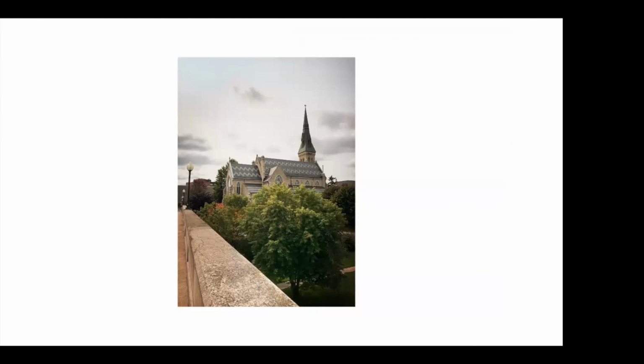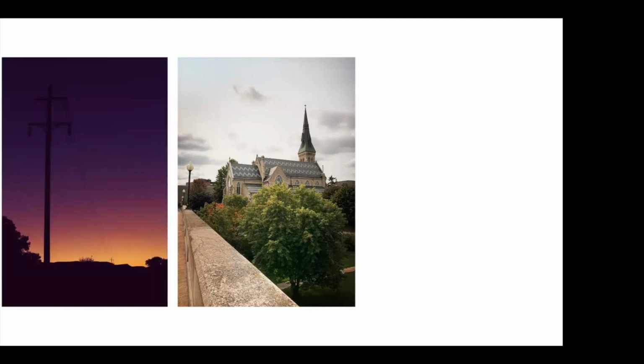This is just creating diagonal lines with everyday things. During the pandemic, I've been going for lots of walks, and one of the paths that I go on has this bridge that crosses the river and a beautiful perspective of the church. And I love the angle of the bridge leading you to the church. And then this is just in New Mexico with beautiful sunsets there and power lines, creating a diagonal image.